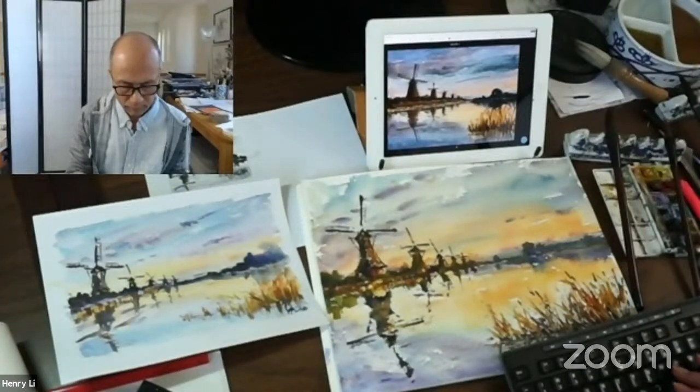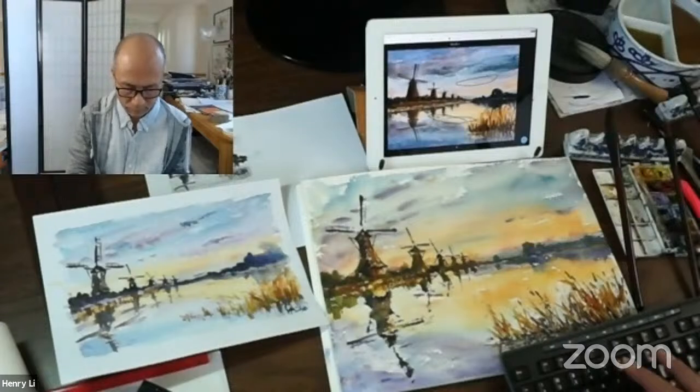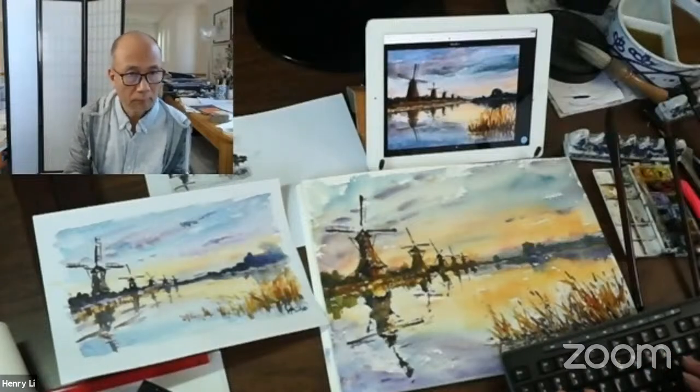Then I see a pink in the sky here. Maybe a little pink in here. Okay. Sure. Yep. Oh yeah, really. It's a nice piece. Well, thank you.